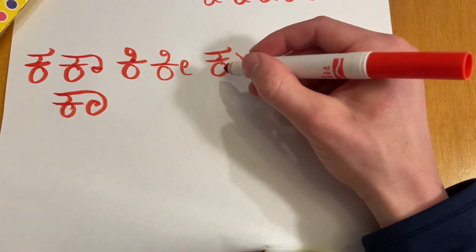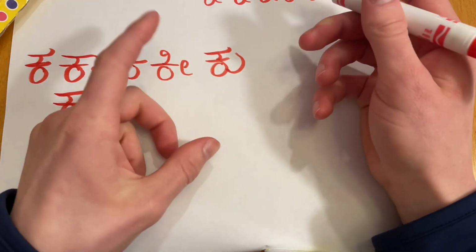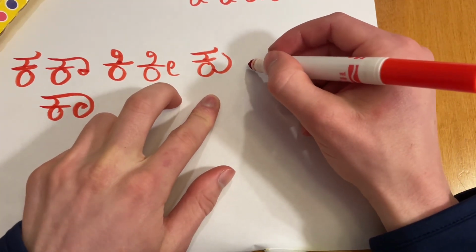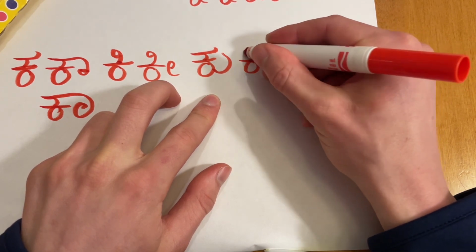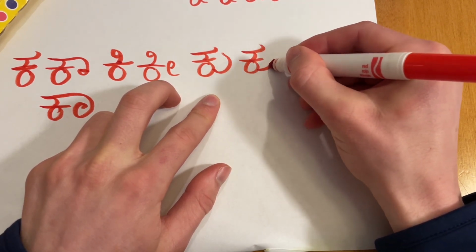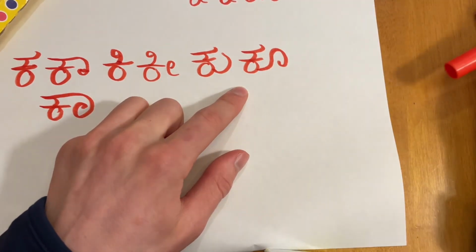As an English speaker, I think of that as just a U, like kind of a partial U that you add to it. And then for the elongated ku, it goes up and then back down. Kind of like this.